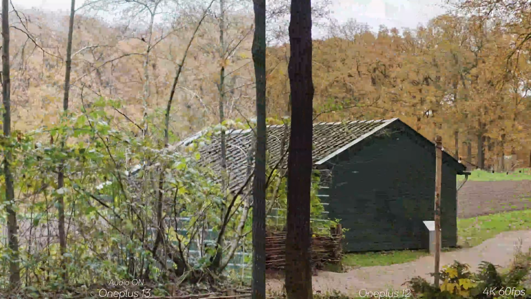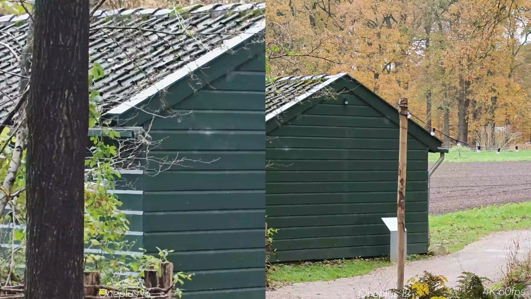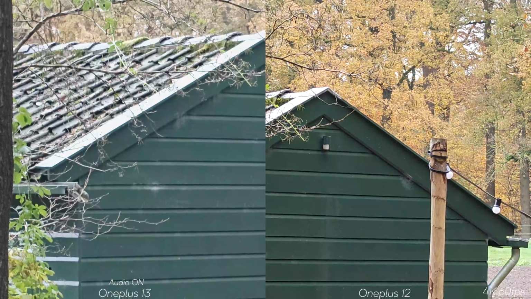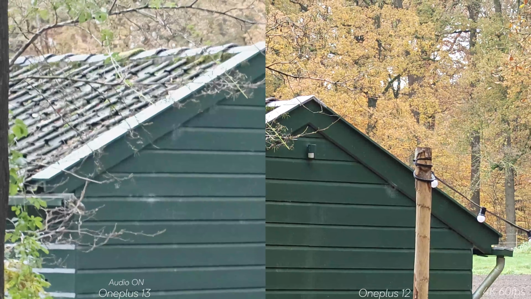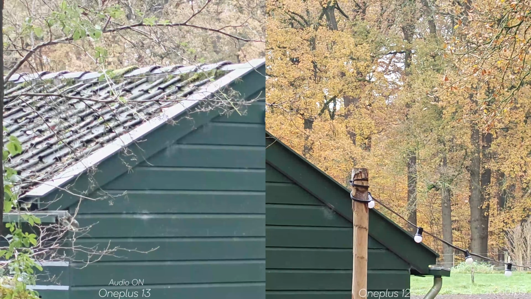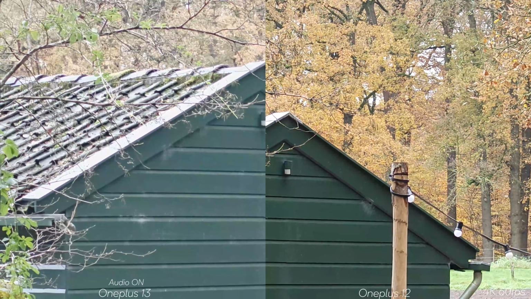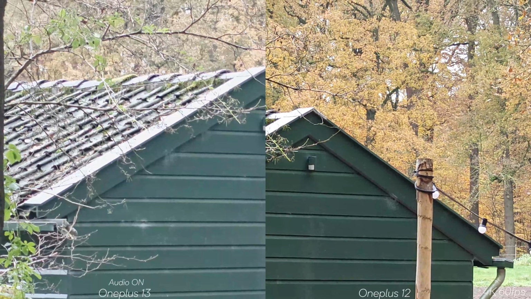Zoom in 3 times and 6 times for both. On the phone itself, I don't notice much difference. So it seems more zoomed in for the OnePlus 13.